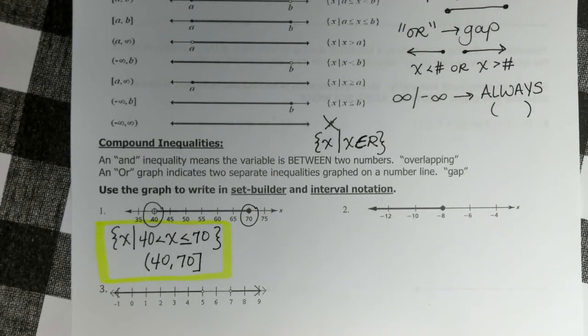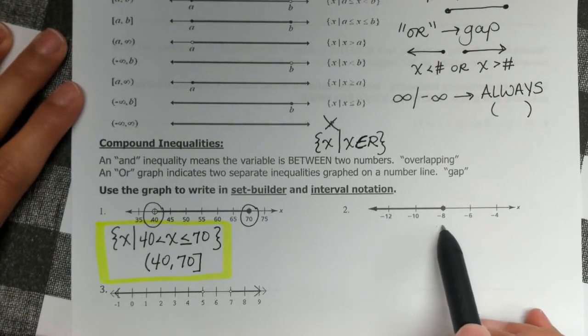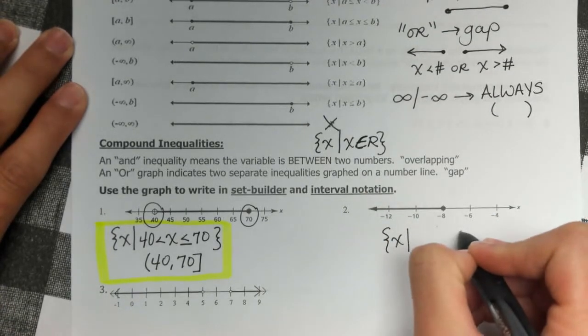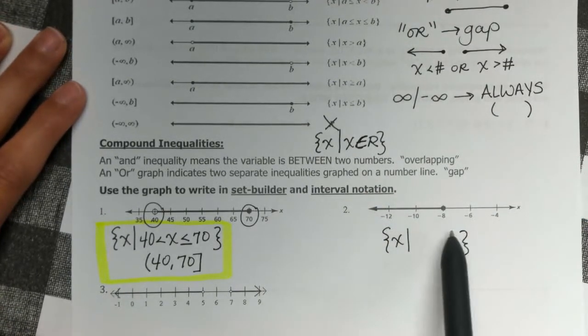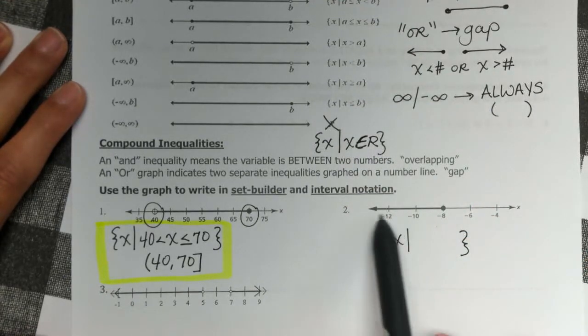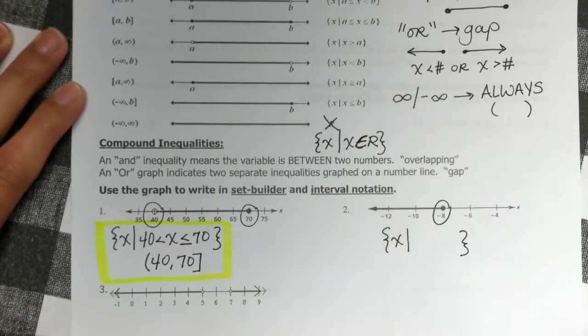All right. So then if I'm looking at example 2, I only have one endpoint. Okay, so is that going to be bounded or unbounded? Unbounded. Okay, so when I set my set builder up, I'm going to have a simple inequality like these. Okay, if I were just looking at this, I know my endpoint is -8.